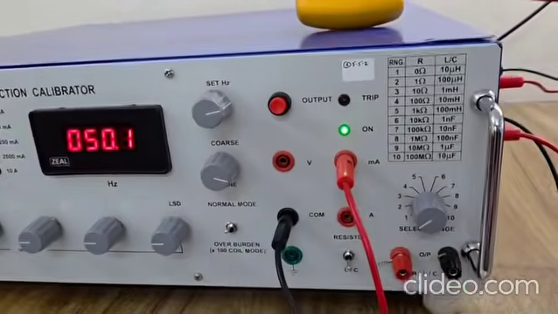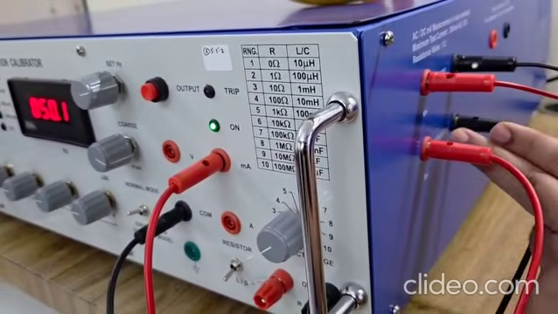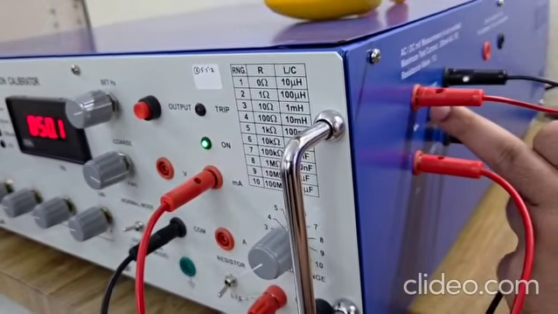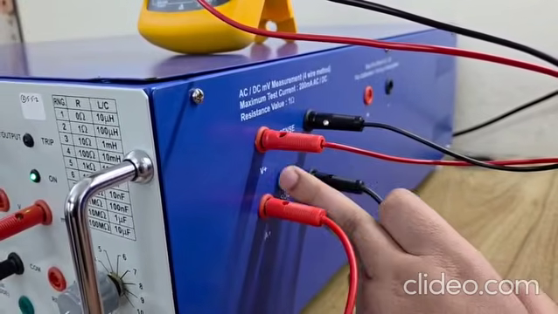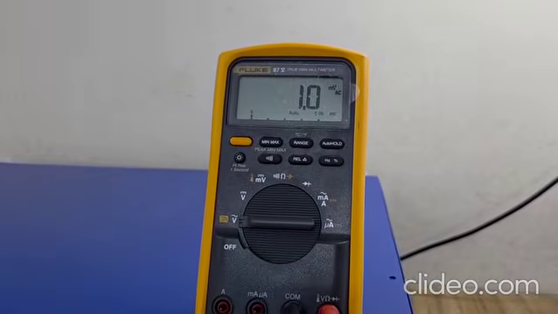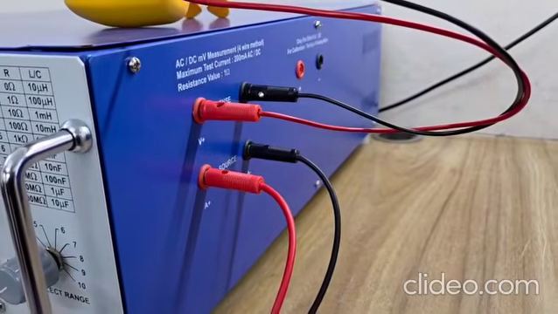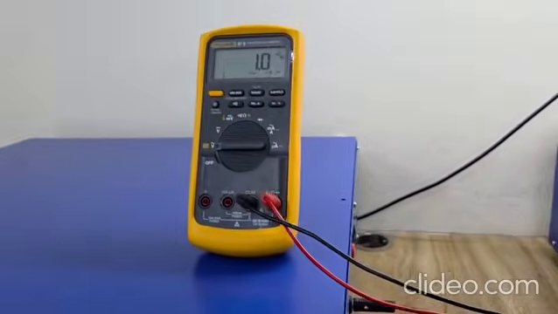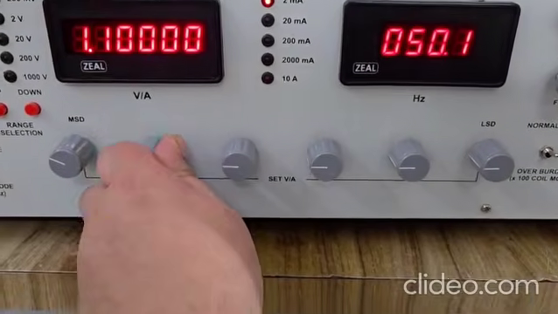Similarly, milliampere connections, these are the sourcing points. I have sourced 1 milliampere over here, and I am sensing the drop across the resistance value, which is 1 ohm. So the drop is shown on the multimeter, which is 1 millivolt. This is just an add-on feature which is provided by us, and you might find it useful during time of audits.